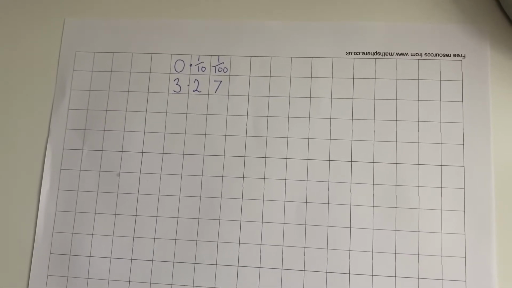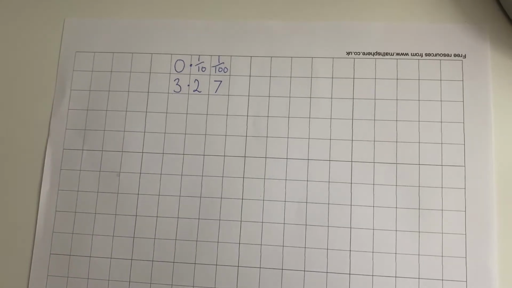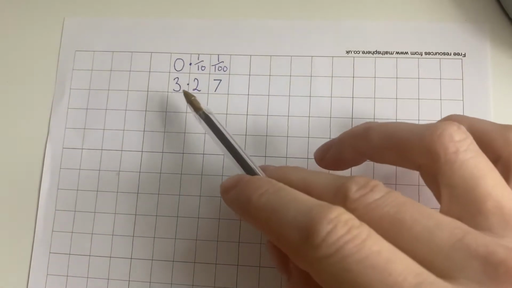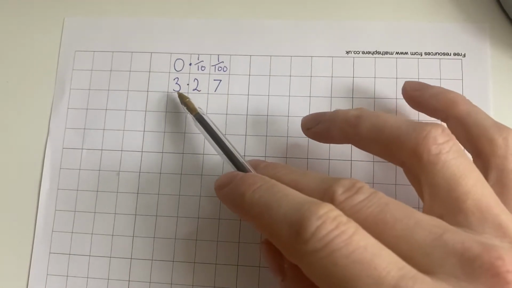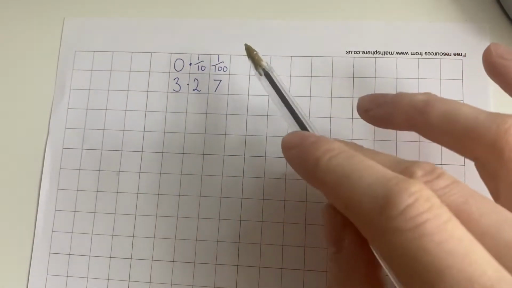This video will be looking at how we can recognize fractions and decimal fractions, which include mixed numbers. Mixed numbers are numbers that have a whole part to it and a part of a whole number. So here we've got the value of 3.27. We've got 3 ones, 2 tenths and 7 hundredths.